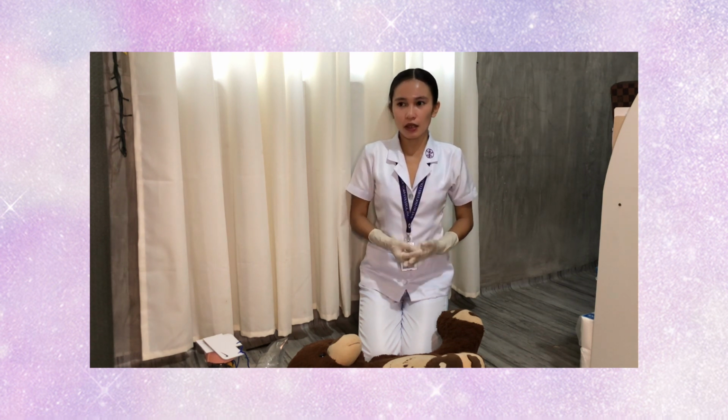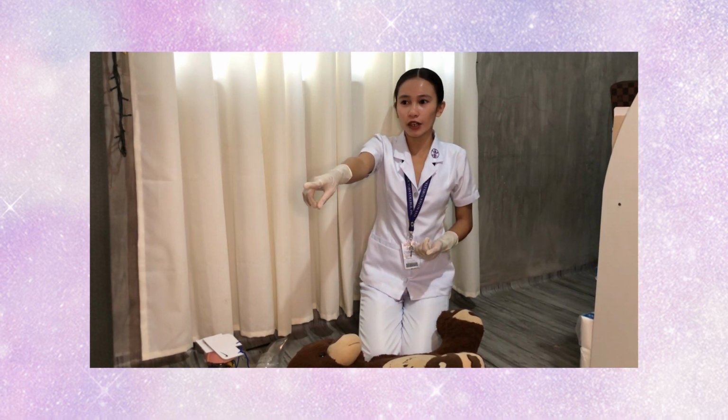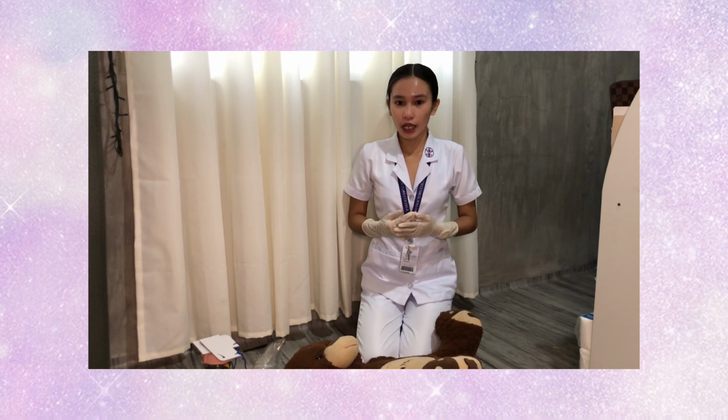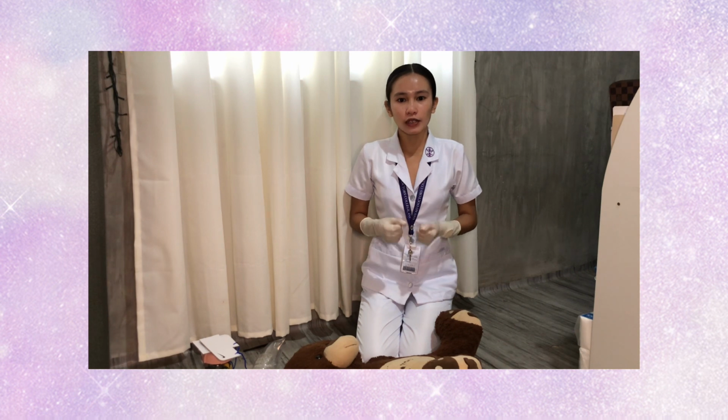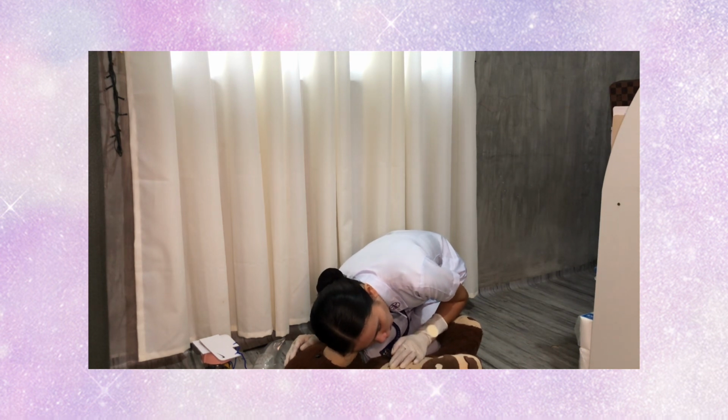emergency response system. So sir, in the black shirt, please call 911 immediately. We have a patient here and need immediate help. After doing that, I am going to check again the breathing and the pulse of the victim, and we also need to check the mouth to see if there is any obstruction of the airway. 1001, 1002, 1003, 1004, 1005, 1006, 1007, 1008, 1009, 1010.